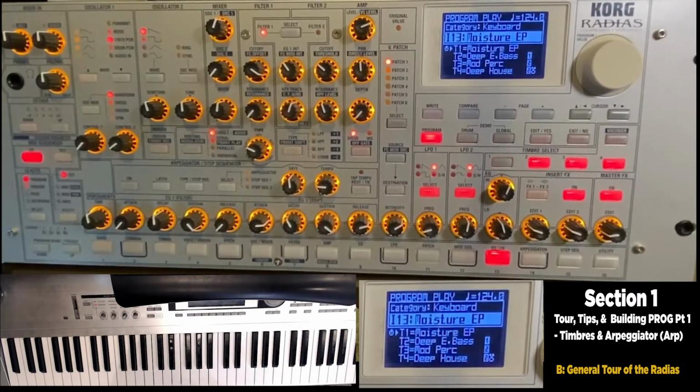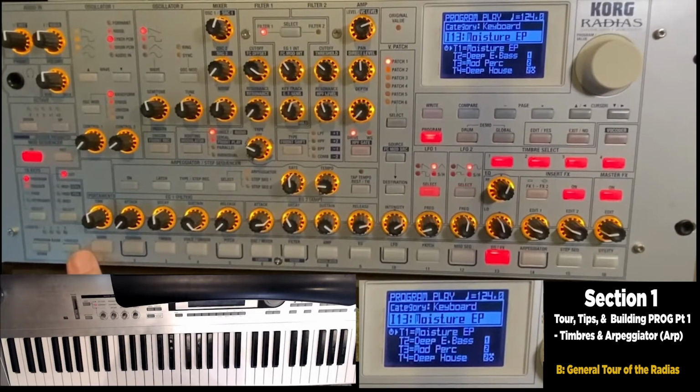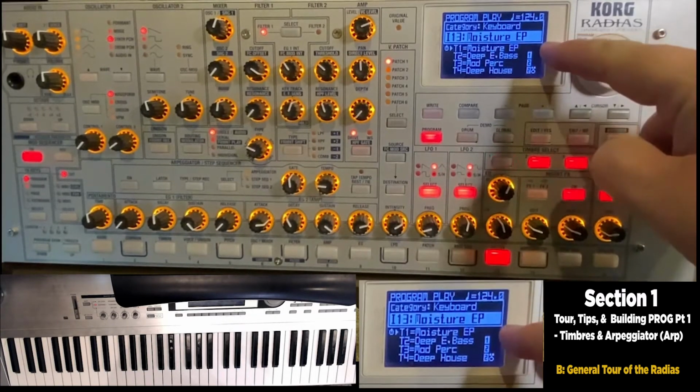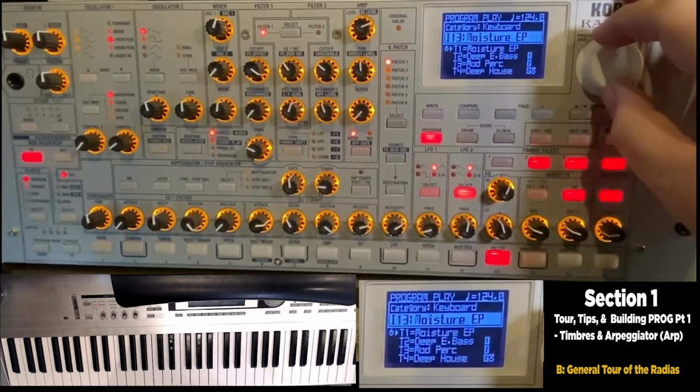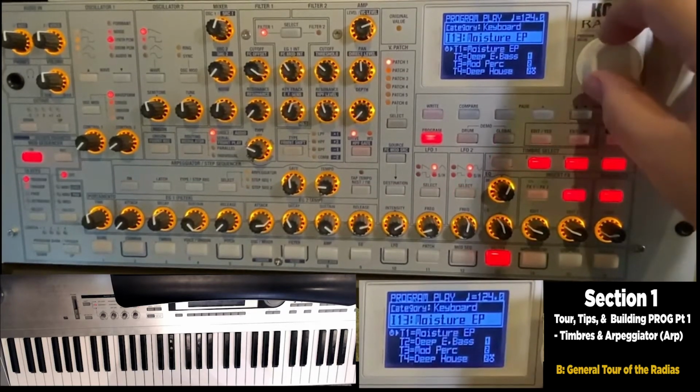So while we're here, let's talk about the different programs that are already loaded into the Radius. As I said, we have a total of 16 banks, so from 1 to 16 or from A to P. Each of those banks is pre-programmed with something from Radius except for bank 16. Bank 16 is sort of our playground, and we'll talk about that when it comes to actually setting up a program for ourselves. But each of these programs can also hold 4 different timbres within a particular program. So as you scroll through and take a look at different programs that are in the machine, you'll notice that the number of timbres are changing.